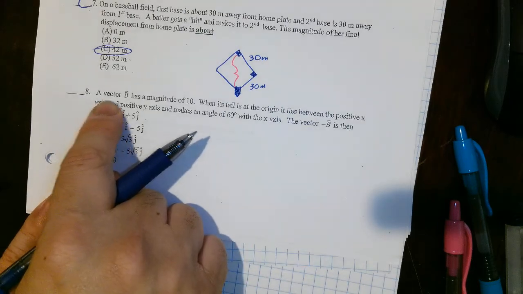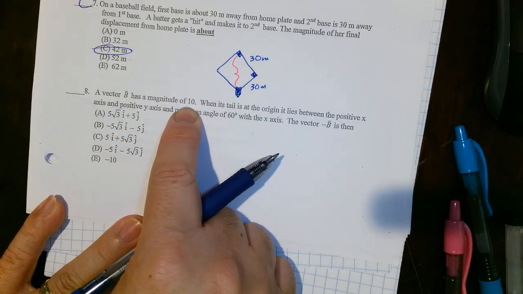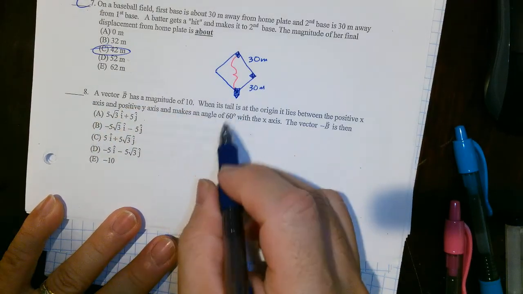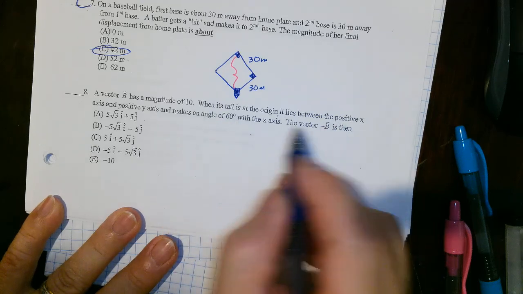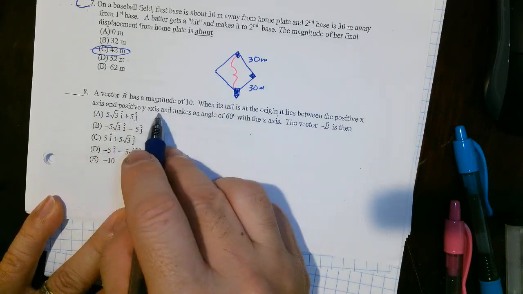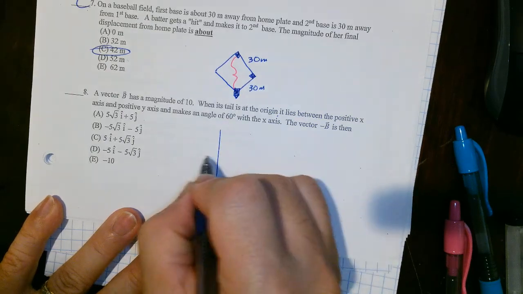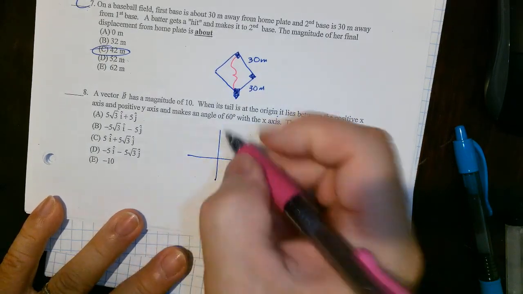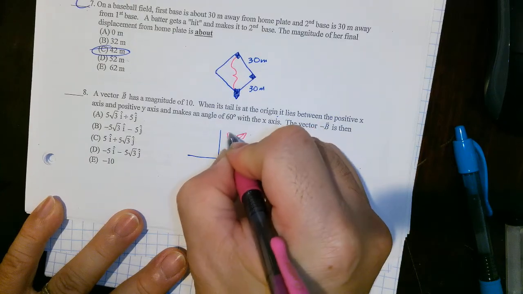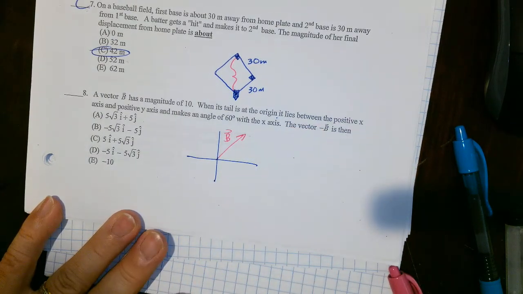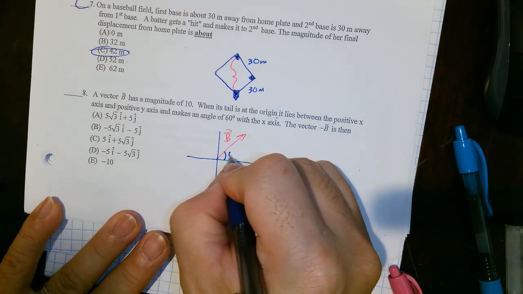Vector B has a magnitude of 10. Its tail is at the origin and lies between the positive x-axis and positive y-axis. It makes an angle of 60 degrees with, so here's your vector B, and this angle here is 60 degrees.